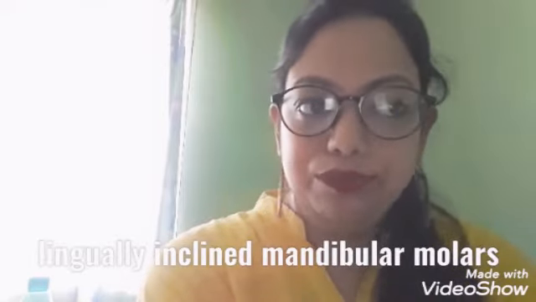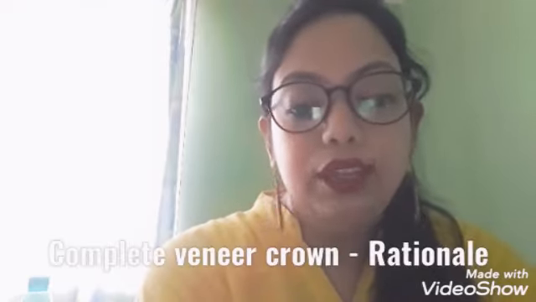Choice of retainer for lingually inclined mandibular molars is reverse 3/4 crown. Then choice of retainer for a posterior abutment with short clinical crowns and unfavorable crown root ratio is complete veneer crown.